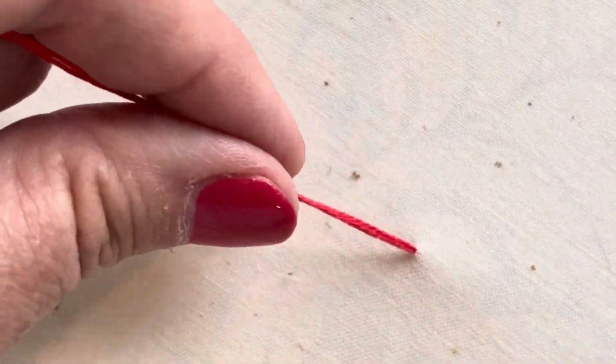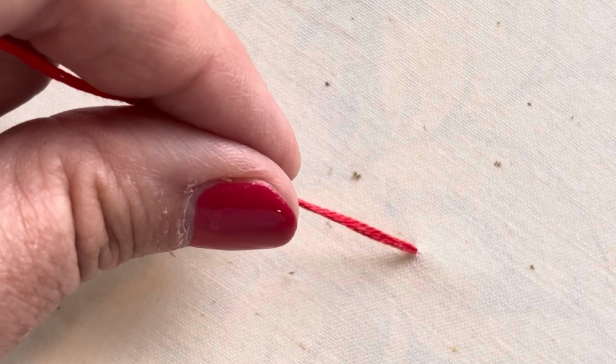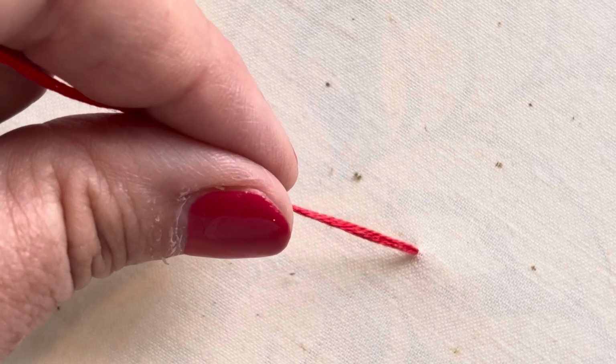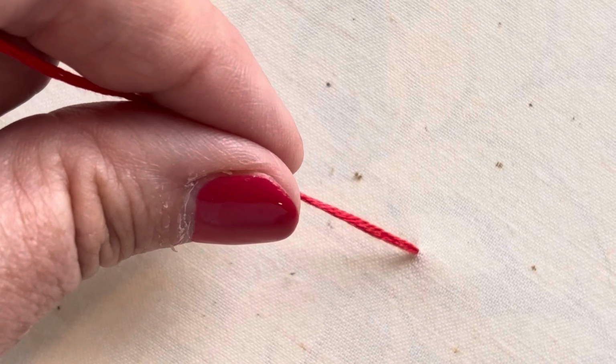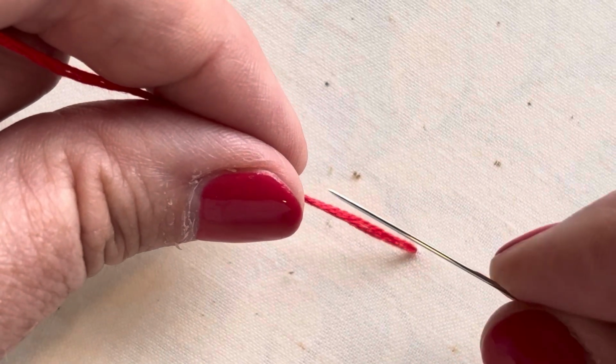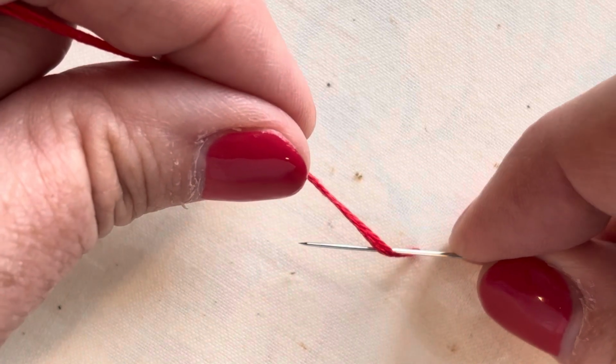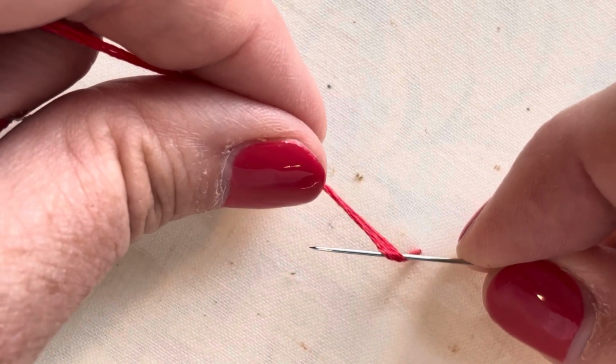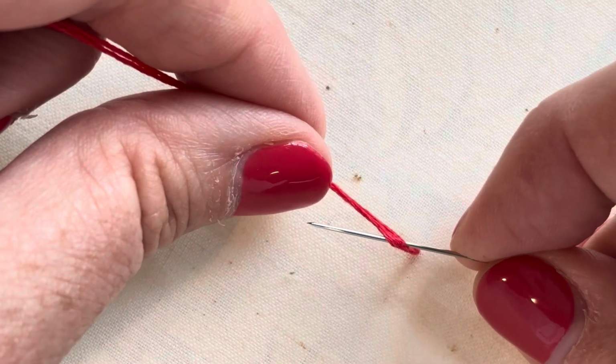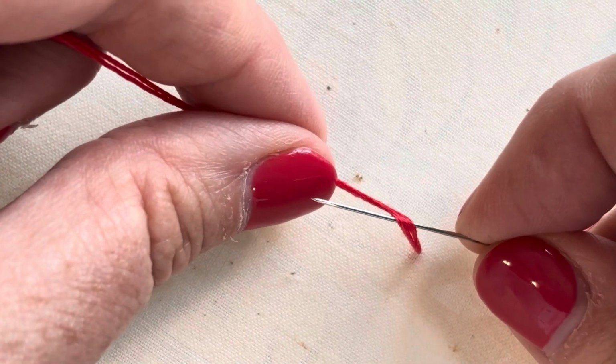Okay, so let's start with a French knot. We're going to come up from the bottom, and we are going to create some tension. I'm right-handed, so I'm gently pulling with my left hand just to create, you can see kind of how the fabric's coming up, a little bit of tension. I'm going to take my needle and point it towards my fingers, and I'm going to come under and I'm going to wrap. I like to wrap 3 times because I like big chunky knots, but you can wrap once, twice, 3 times.